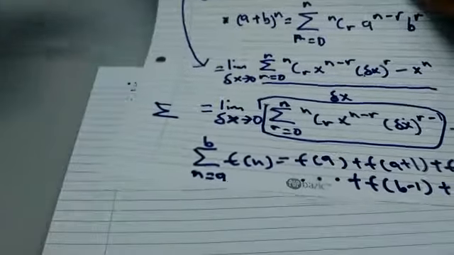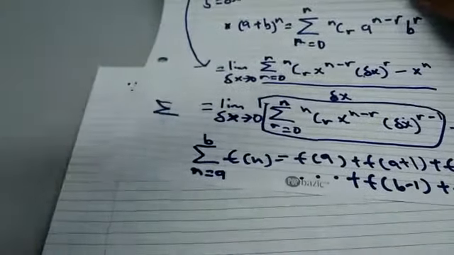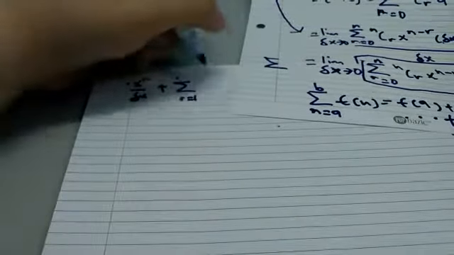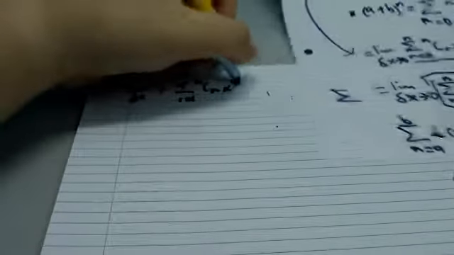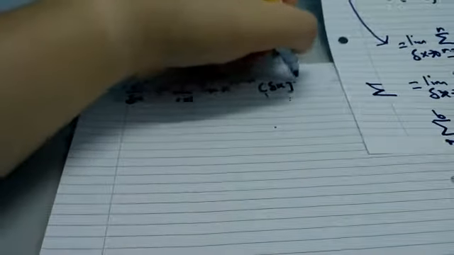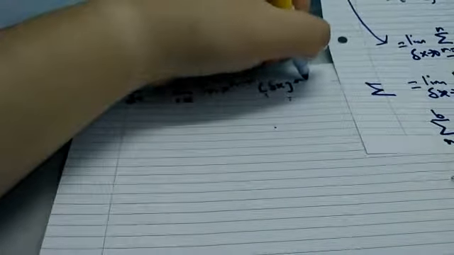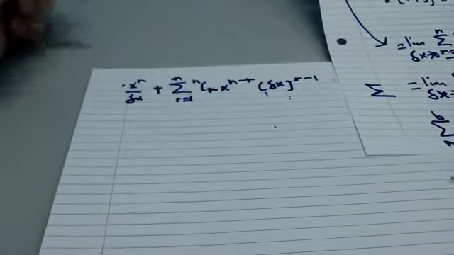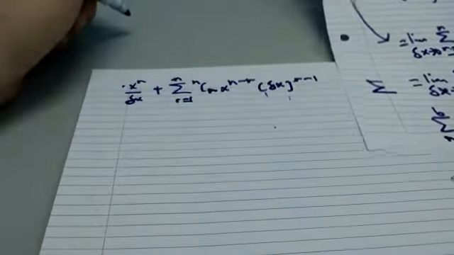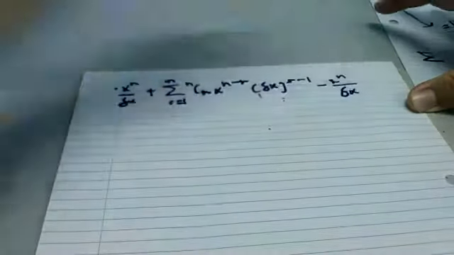I exclude it because if I straight away plug in 0, that sounds bad. So this plus the sum of NCR, still the same expression, x to the power of n minus r times delta x to the power of r minus 1, goes from r is equal to 1 to n, and minus x to the power of n over delta x.